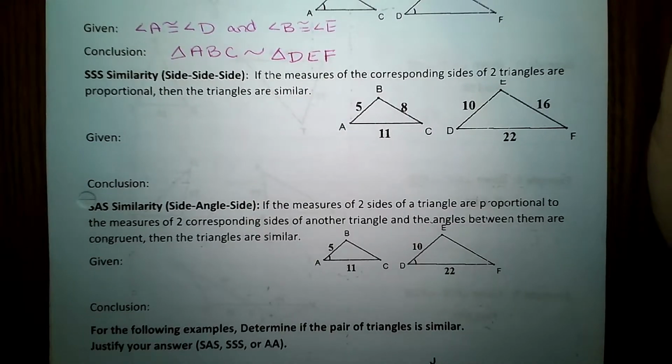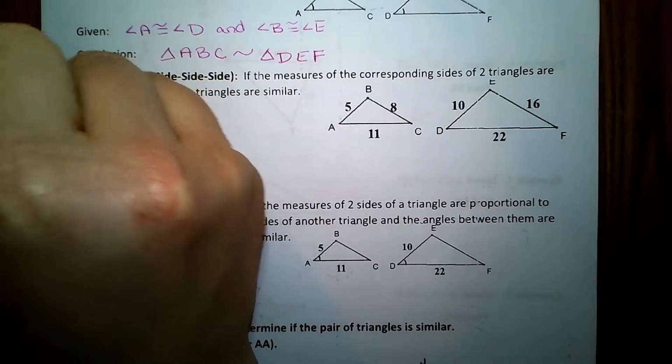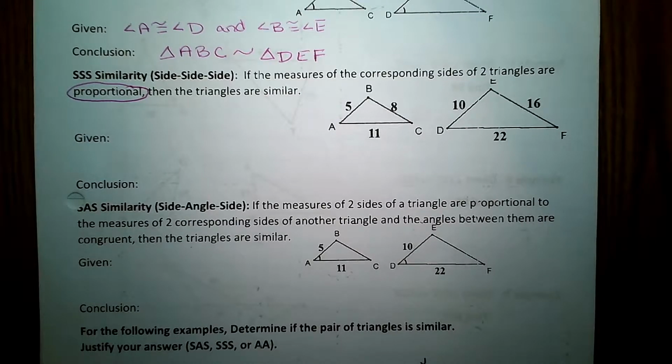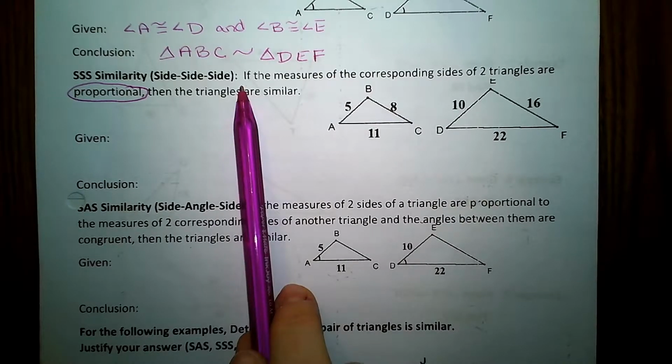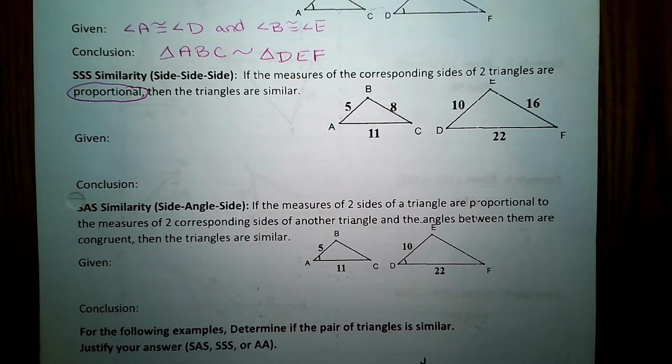Next, we're looking at the SSS similarity postulate, side-side-side. It says, if the measures of the corresponding sides of two triangles are proportional, not congruent, proportional, then the triangles are similar. So let's see what's been given to us here in the first part of the statement. If the measures of the corresponding sides of two triangles are proportional.